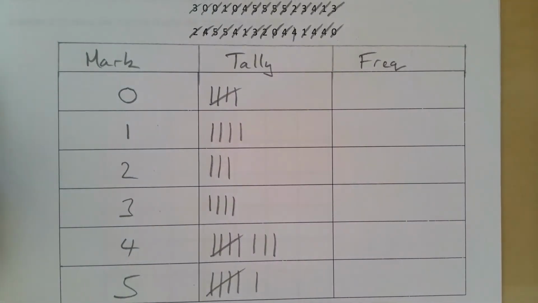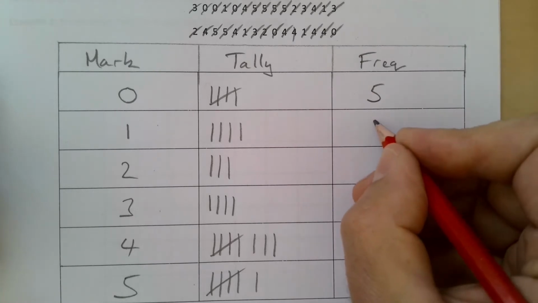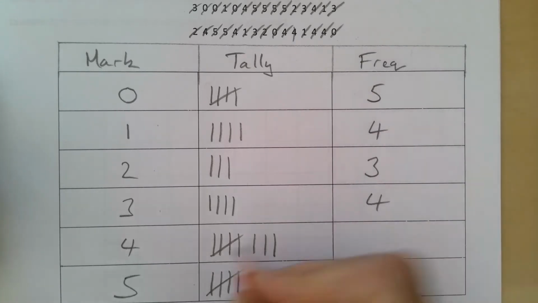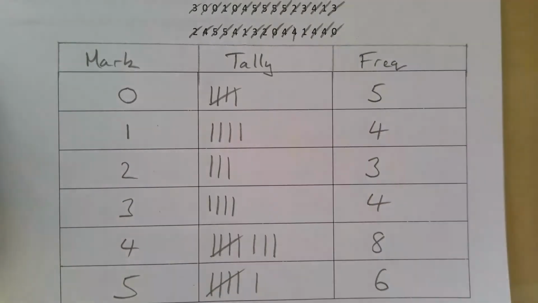We can now total up our frequencies. So we have 5, we have 4, we have 3, we have 4, we have 8, and we have 6. Let's move on to the next wee bit then.